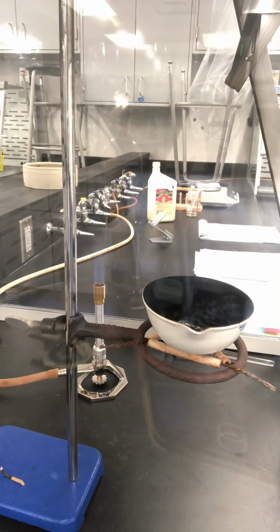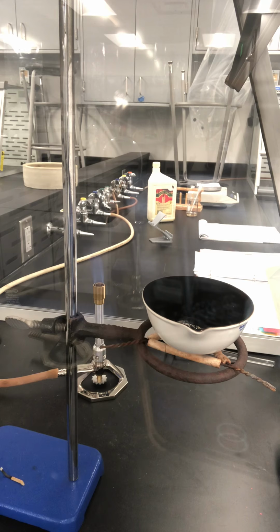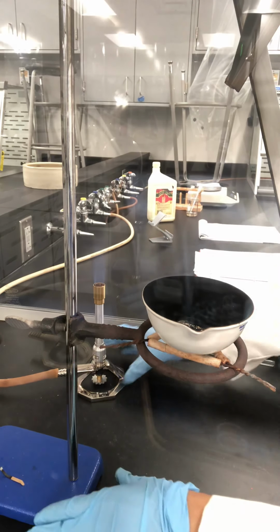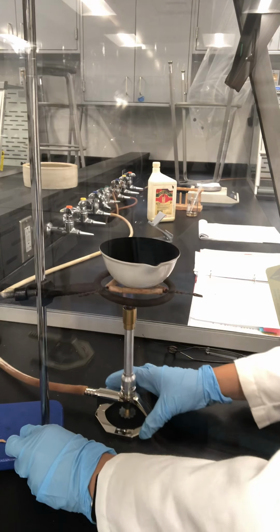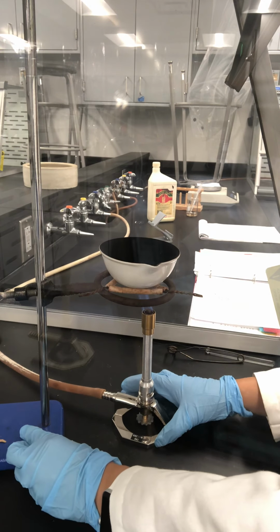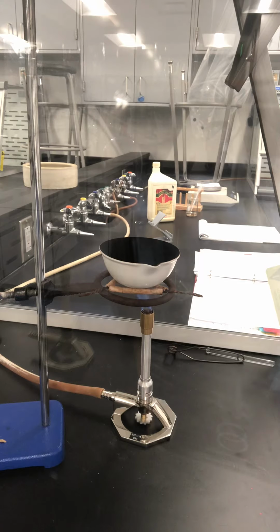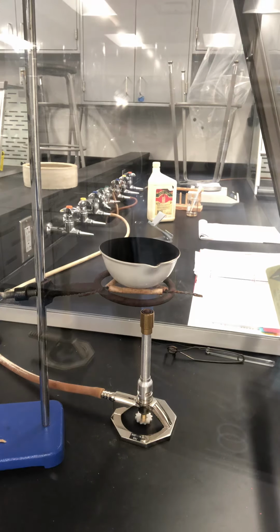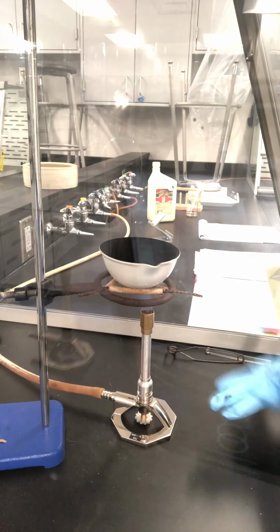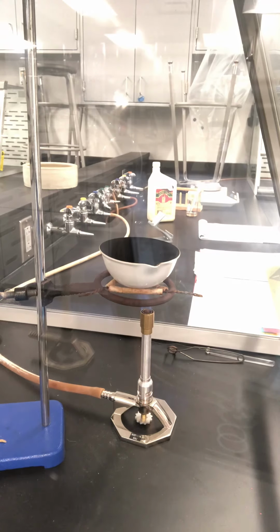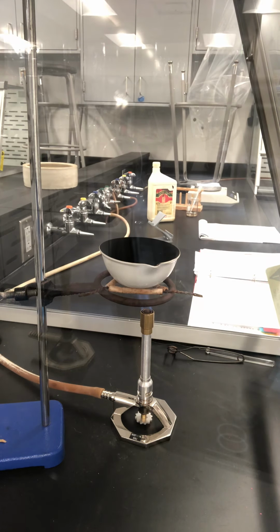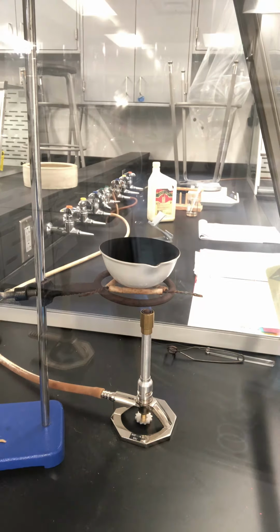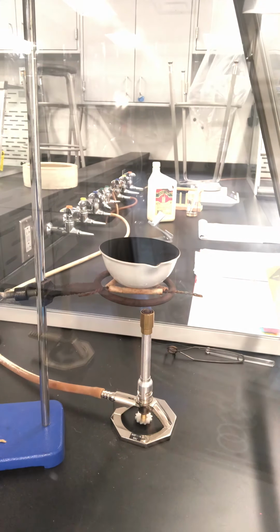Now we will carefully heat the evaporating dish until the white foam fumes are no longer produced. My question is, why do we need to add sulfuric acid? I'll give you some clue. What's the relationship between sulfur in the oil and the sulfuric acid?